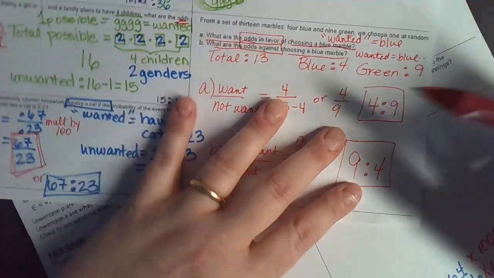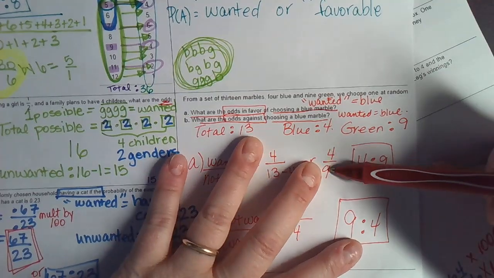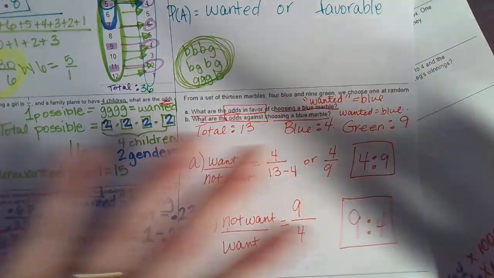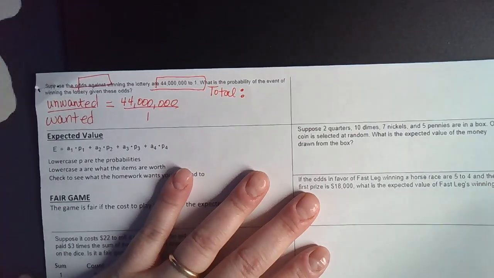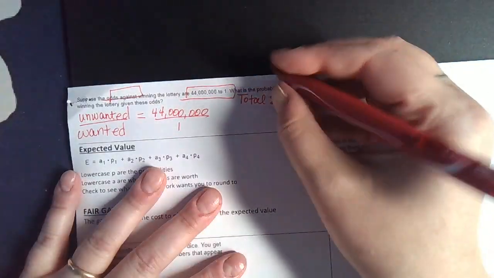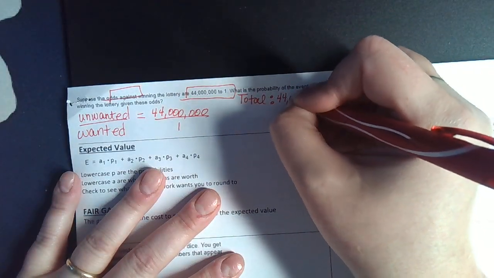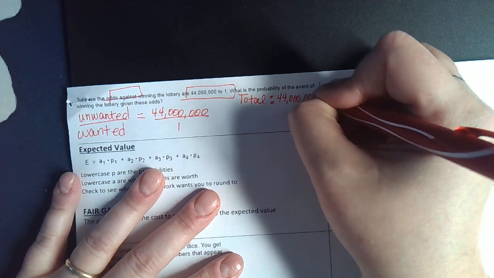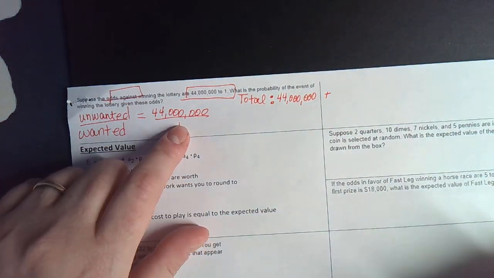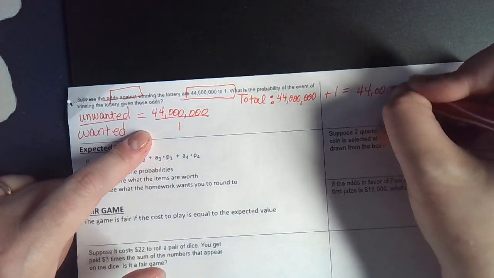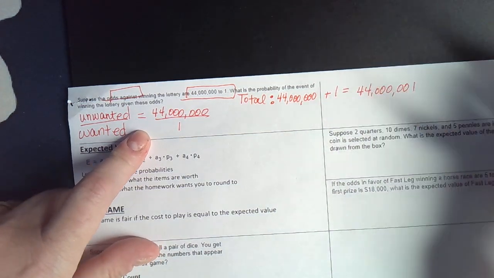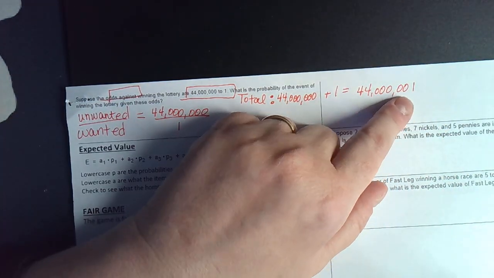This 4 plus 9 is the total of 13. You get the point. So, to figure out the total, we're just going to add this 44 million number and that number 1. And it makes 44 million and 1.